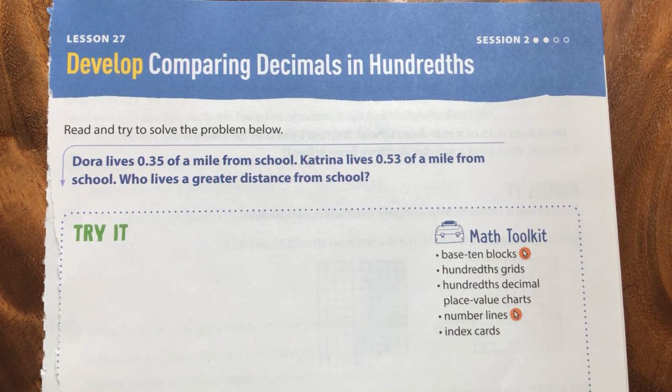Hello, we are in our math lesson today, lesson 27, session 2, and I am beginning on page 561. We are continuing to compare decimals, yet today we're going to compare decimals in the hundredths.